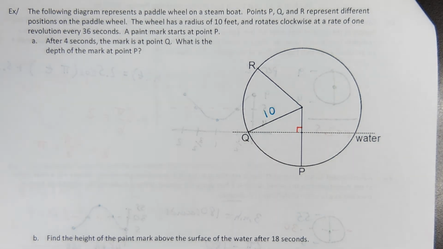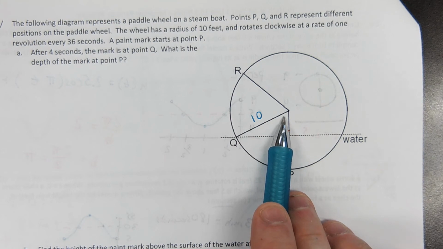But you don't know the y value at those 4 seconds, do you? Well, you know it's 0, but you don't know where it began. Ah, there it is. It takes me 36 seconds to get all the way around this circle. So you are 4 over 36 of your way through a whole circle, which means you are 4/36 through the 360 degrees.